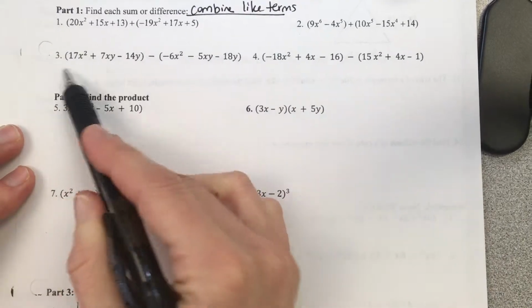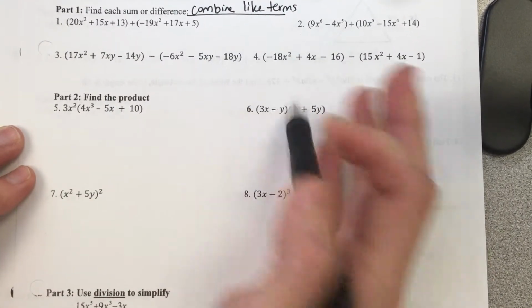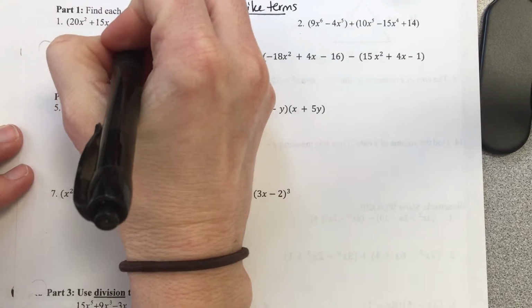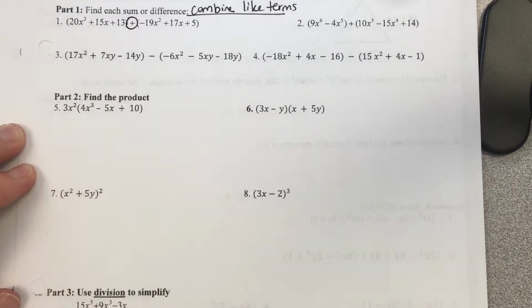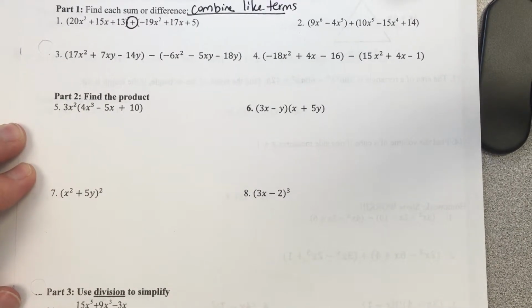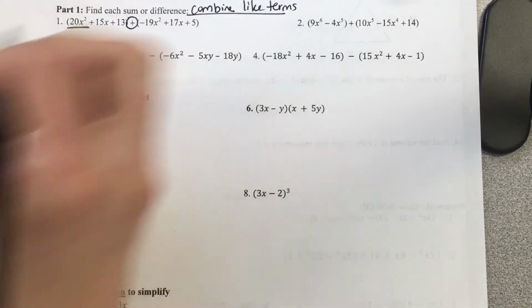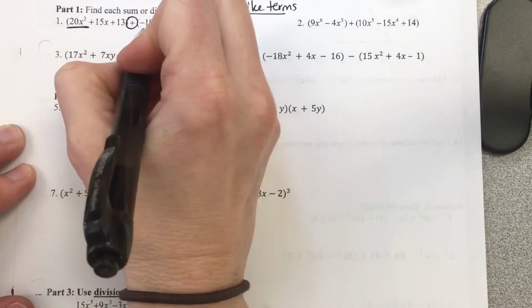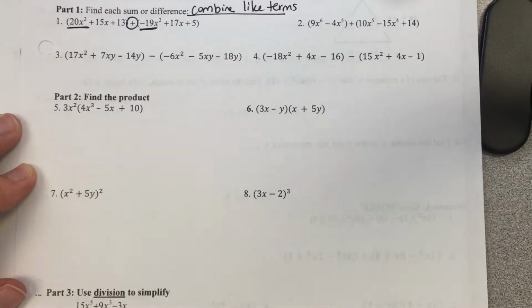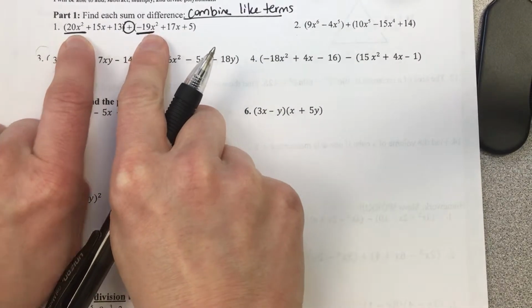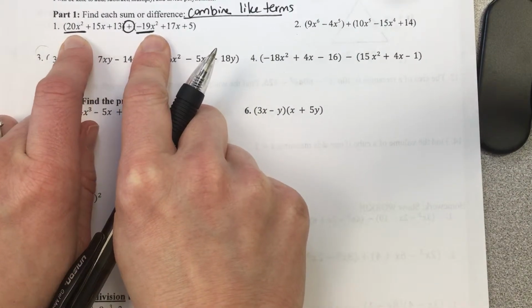So for the first 4 examples, we're combining like terms. On number 1, we are going to be adding, there's a parenthesis in between them, and we're going to be adding like terms. So 20x squared matches with negative 19x squared. They both have an x squared. You may use your calculators as much as you want.